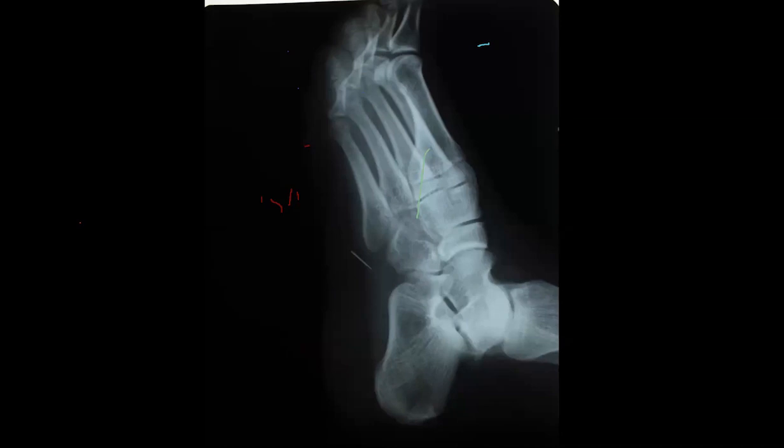This one is a talus. Can you choose another color for the annotation? Okay. Red. This one is talus. Which one is this one? The talus. This is the talus.